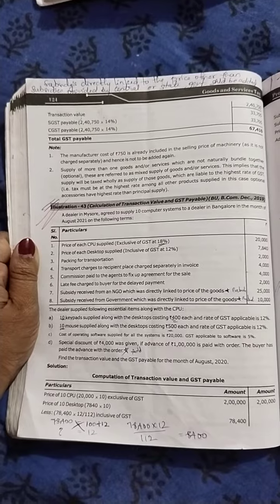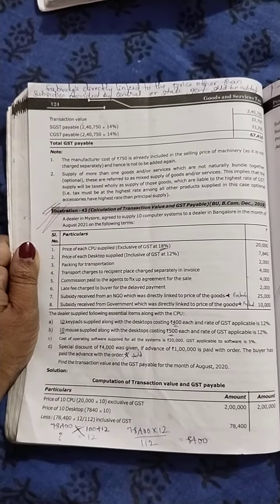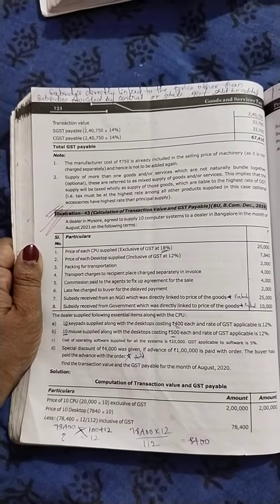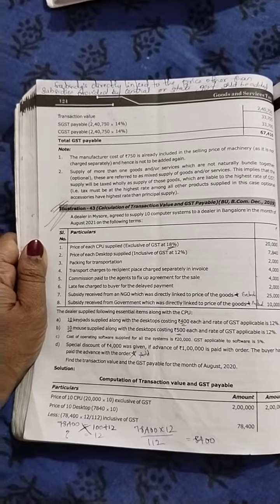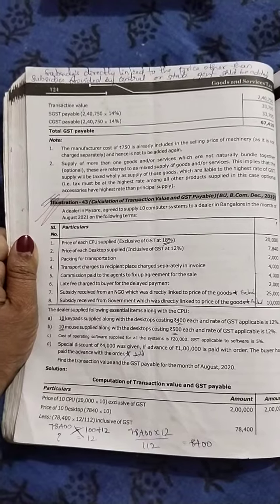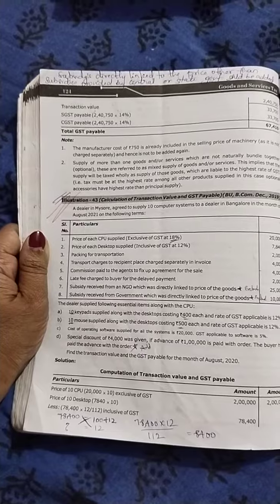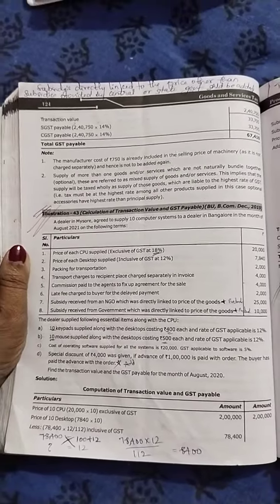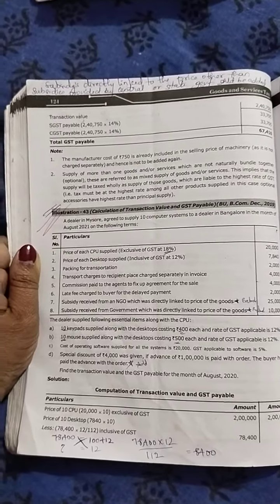I'm going to take up two different problems on this kind of adjustment, wherein one we are going to see as intrastate, another one as interstate. The problem that I'm going to teach you in this video will be intrastate, where we will be calculating both SGST and CGST. Let's see what is different in this particular problem.